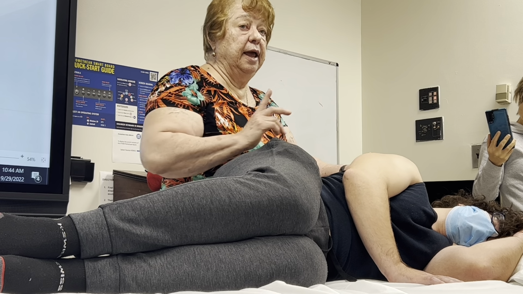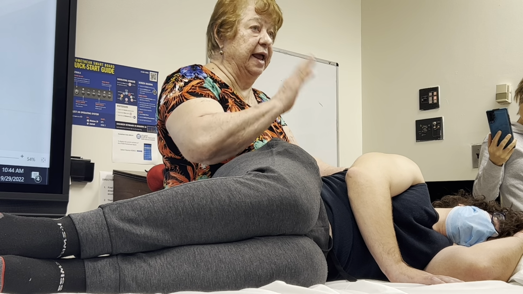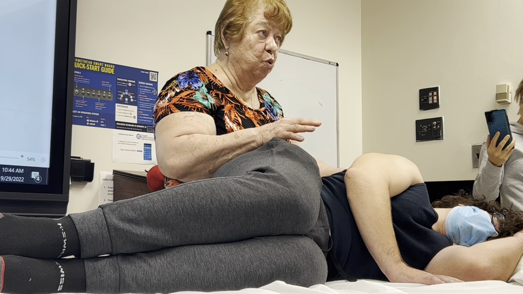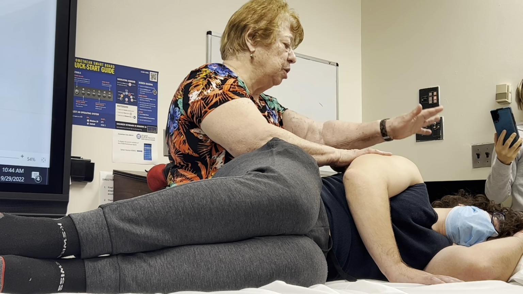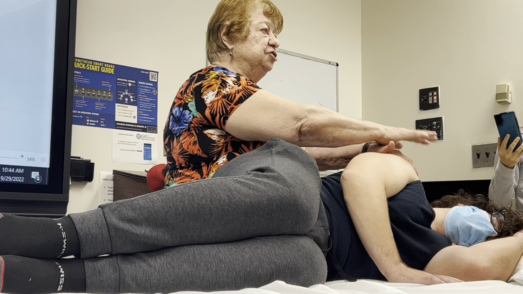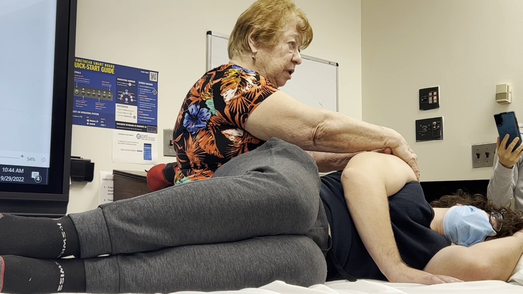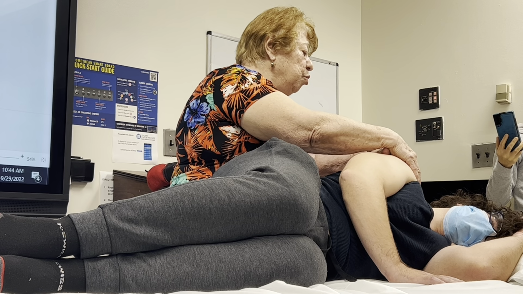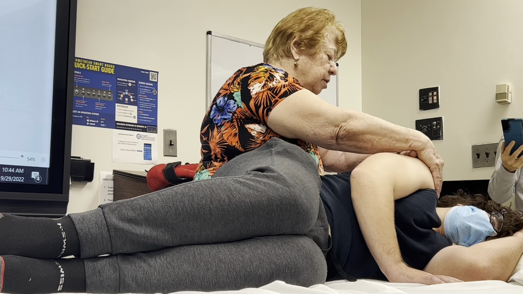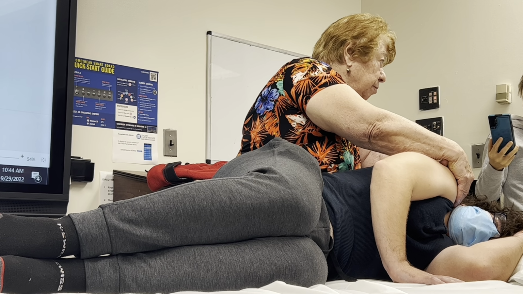Now, after this, my hand placement is important. So I'm going to put my hand on the anterior elevation surface of the scapula. Okay, now move up into my hand, and see how I moved with him?